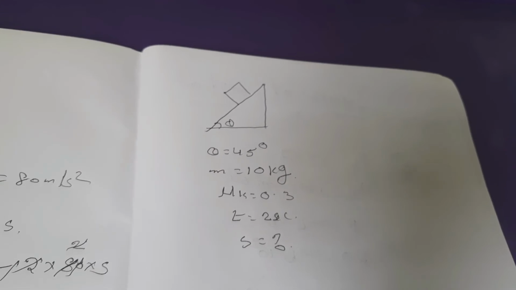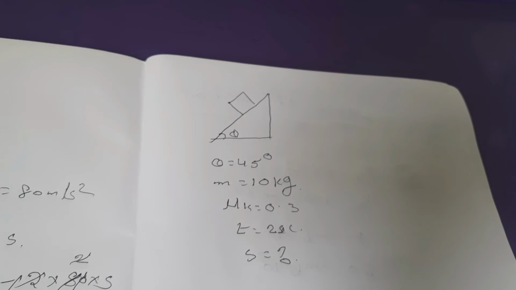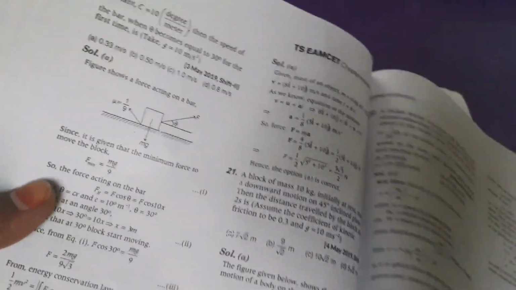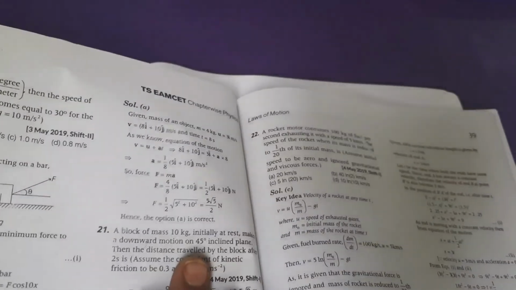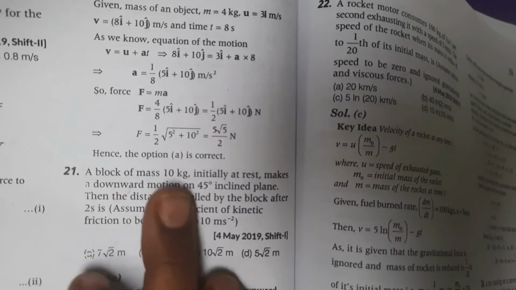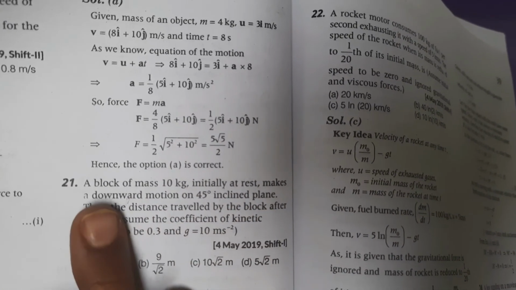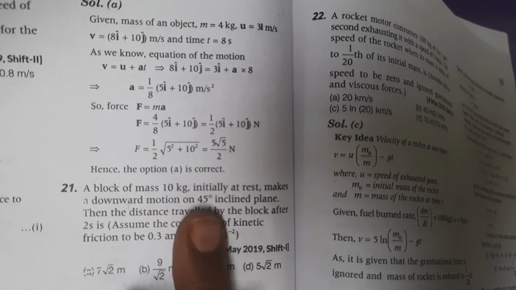Then come to our next question. The question is, look here, this is the 27th question. Only a few selected questions I am explaining to you, how we are doing them. See, a block of mass 10 kg initially at rest, on an inclined plane making an angle of how much? 45 degrees.